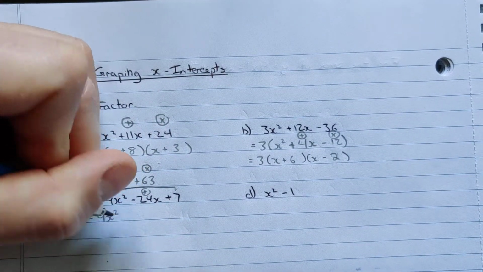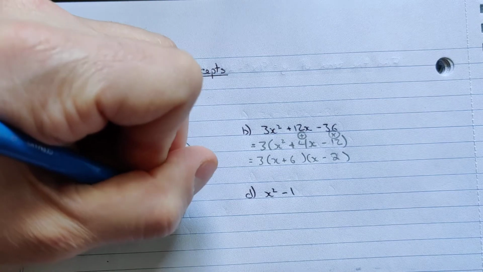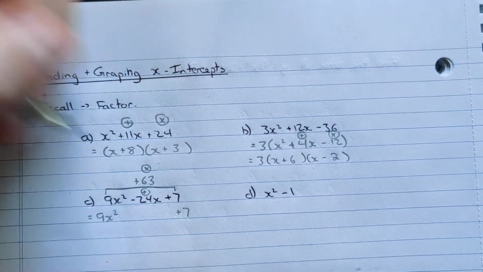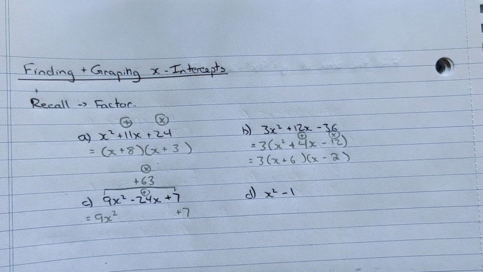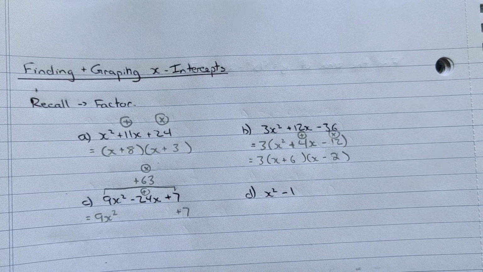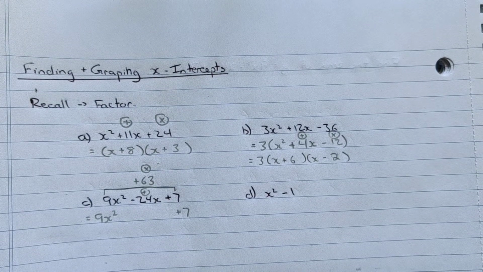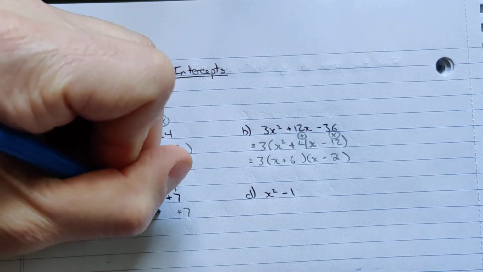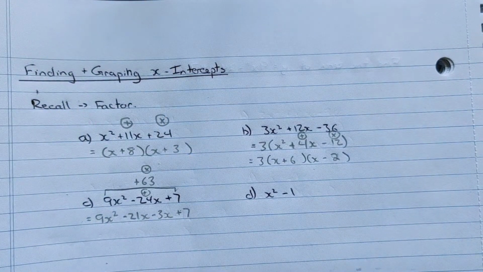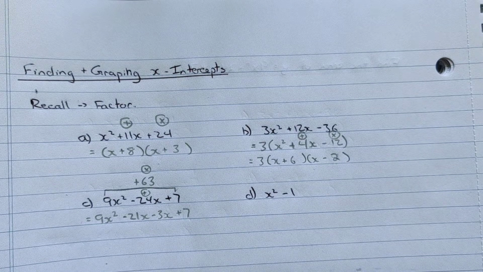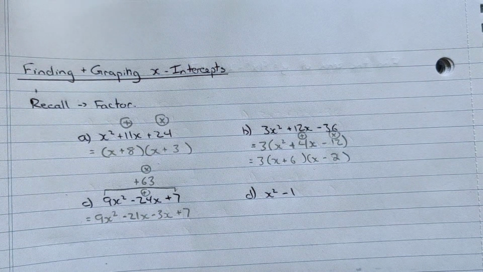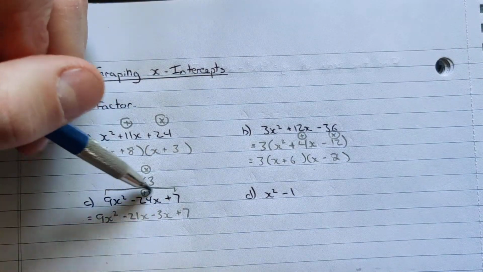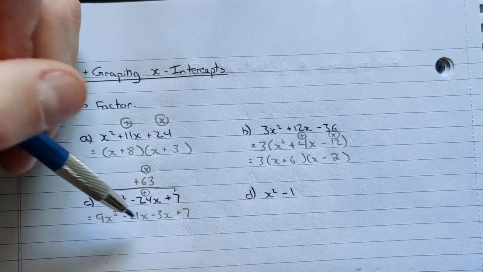And what I will do is I will rewrite this middle term as the two terms that work. So two numbers that multiply to 63, but also add to negative 24. Negative 21 and negative 3. Again, order here doesn't matter. You could put the negative 3 first and the negative 21 second, as long as you have those two numbers in there. And what I'm doing is just breaking that negative 24x up into two terms that will add to it.